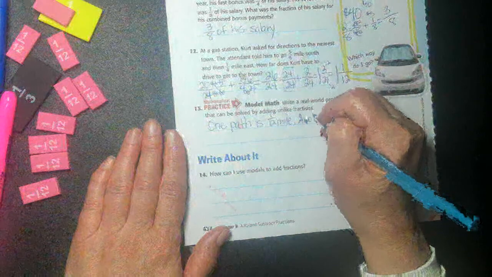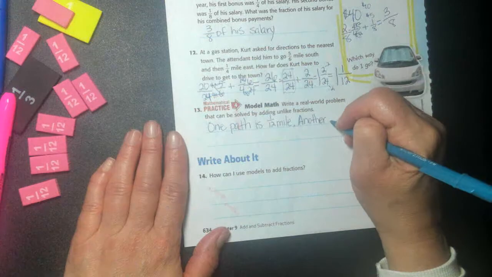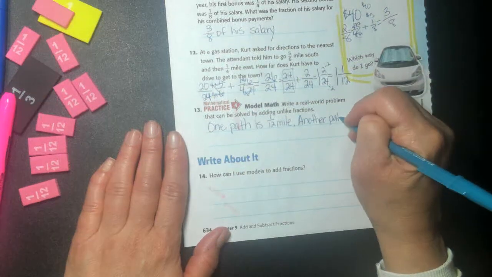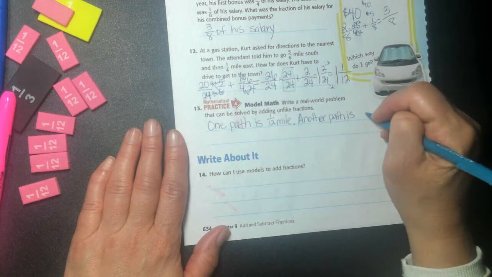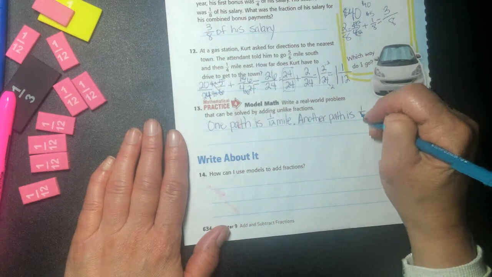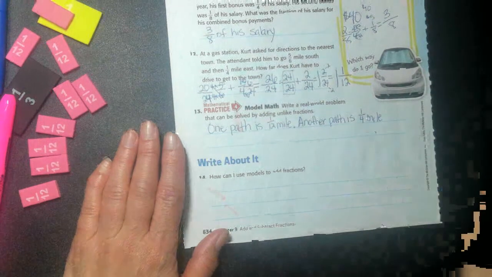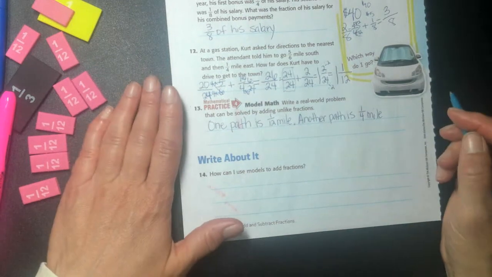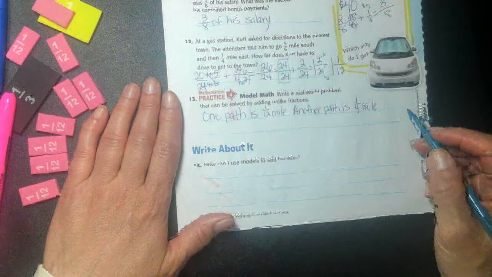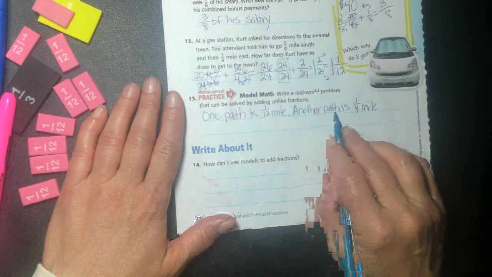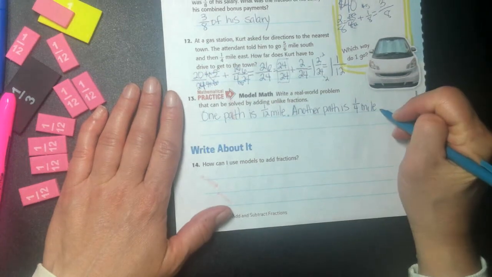Another path is 1/4 of a mile. Right, I say of, it doesn't say that there, but I can't say 1/4 mile, it just sounds funny. Another path is 1/4 of a mile.